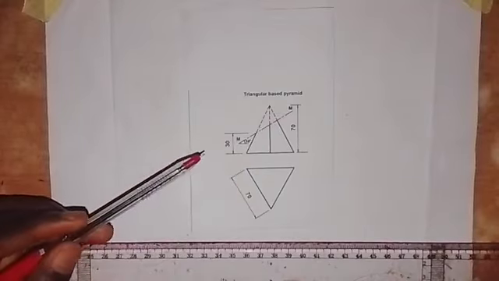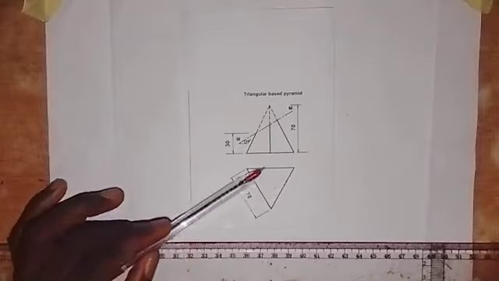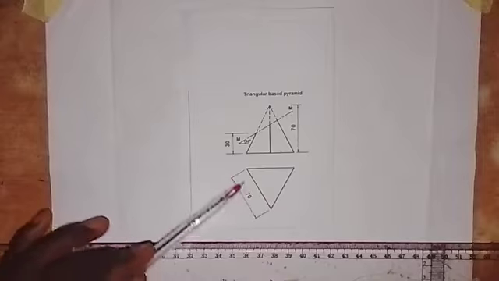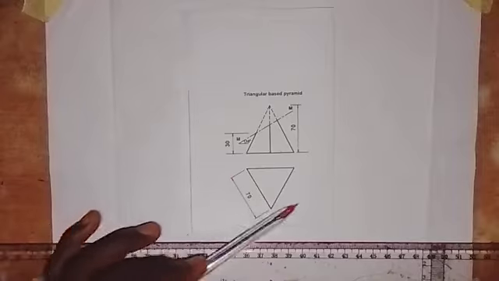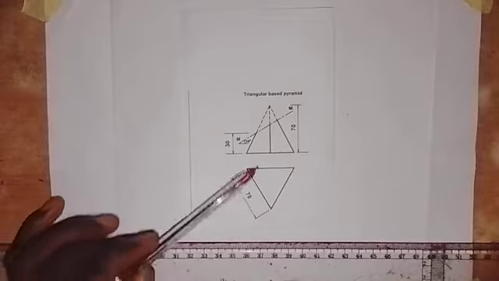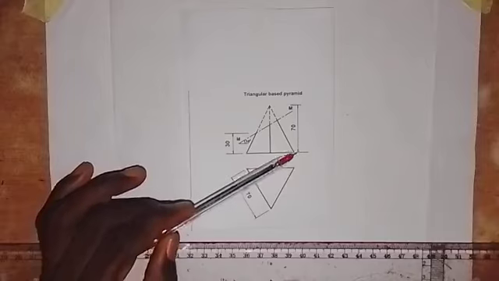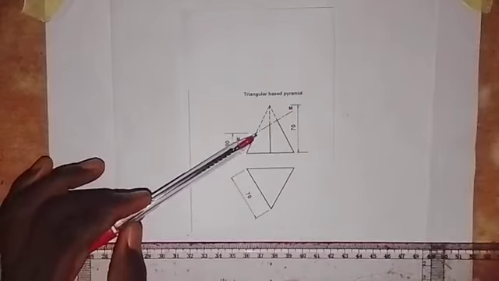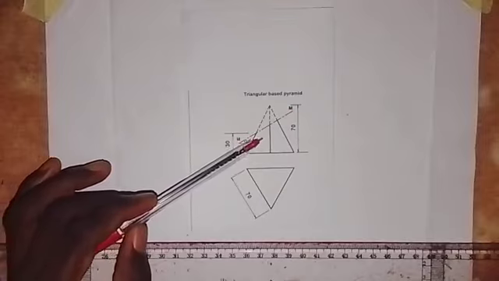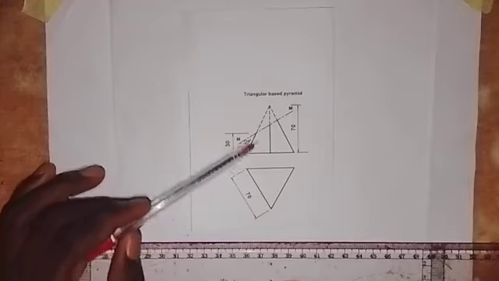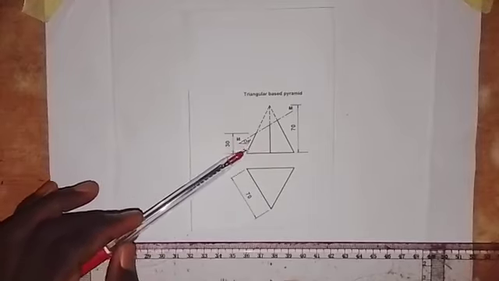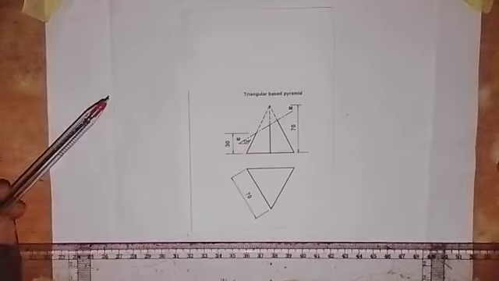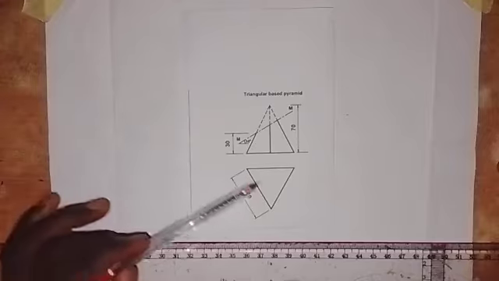So this triangular base pyramid has its top view to be an equilateral triangle of length 70 millimeters. Then we have the front elevation, the height is 70 millimeters, and then we have the cutting plane touching this point at a distance of 30 millimeters from the base here, and the cutting plane is at an angle of 30 degrees to the horizontal.